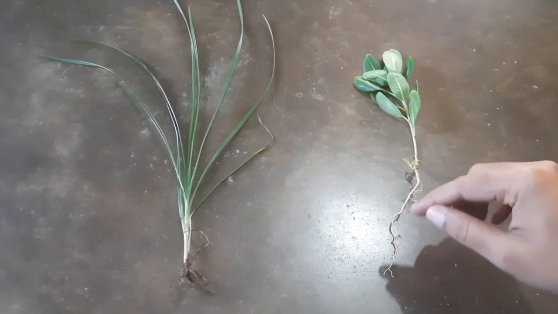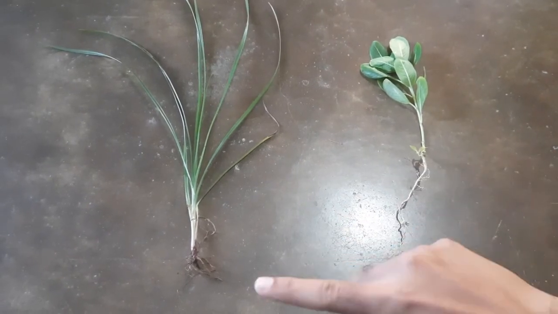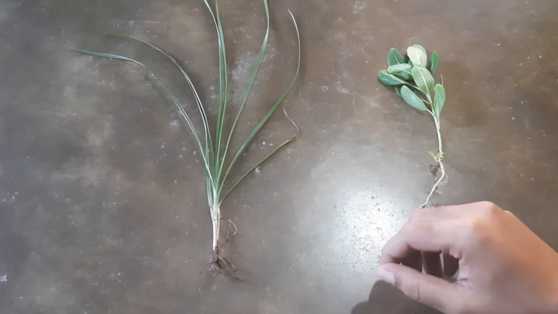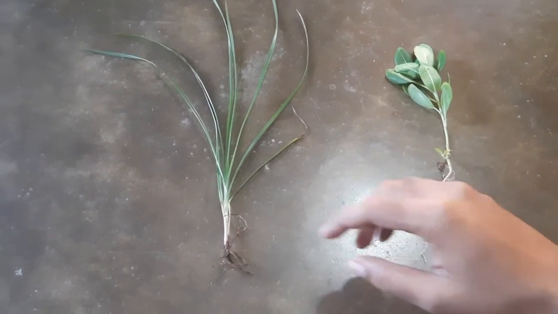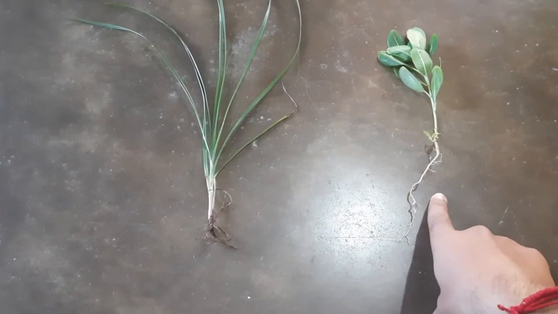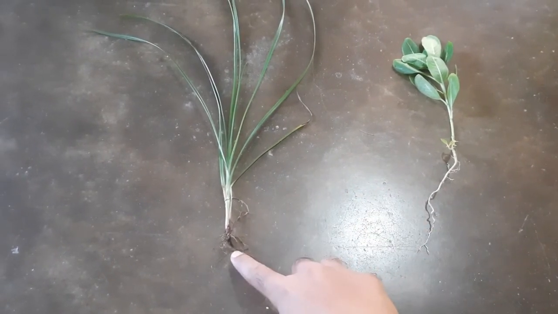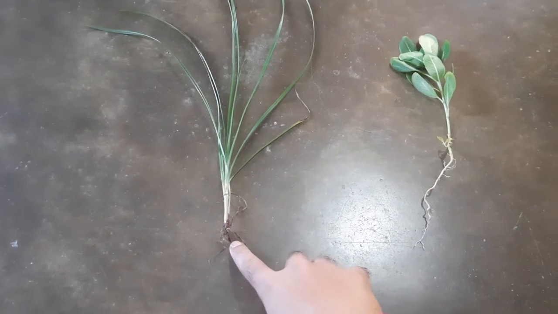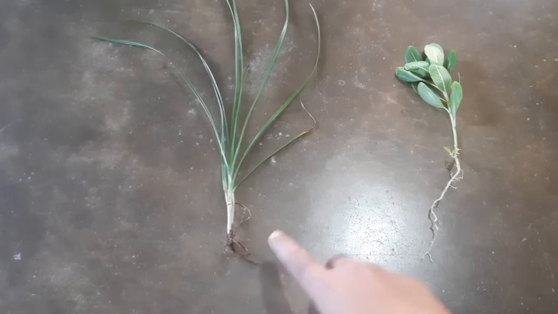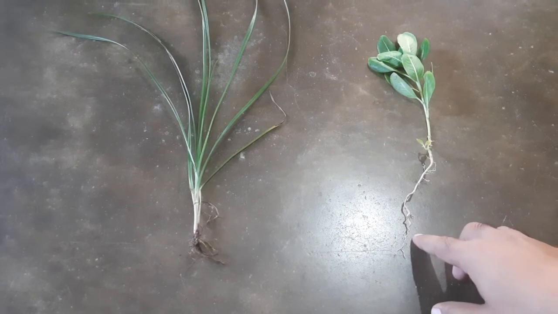First we will discuss the specific characters of the root in the case of monocotyledonous plant. In the case of monocotyledonous plant, you will see the root system is a little different from this dicotyledonous plant. What is the difference? The root system in the monocotyledonous plant is a fibrous root system, and in the dicotyledonous plant it is a taproot system.